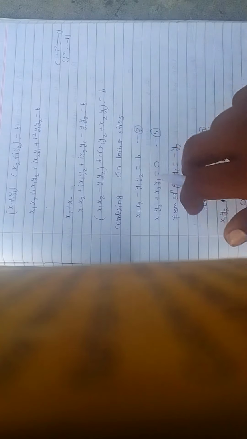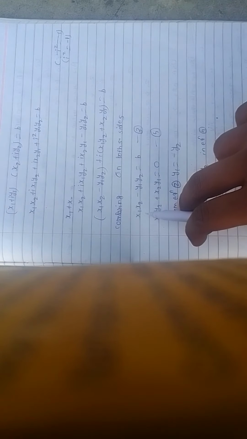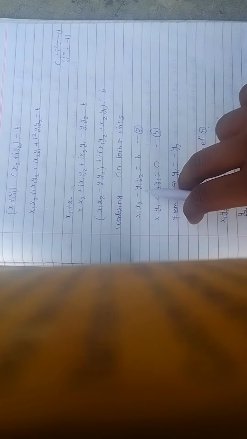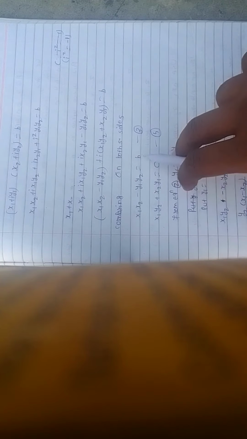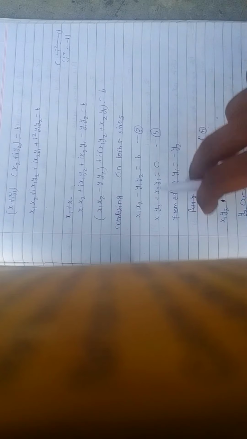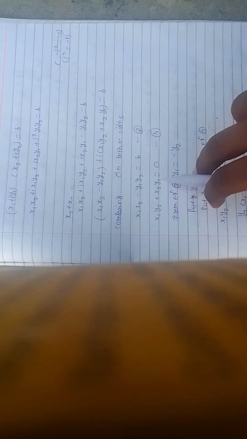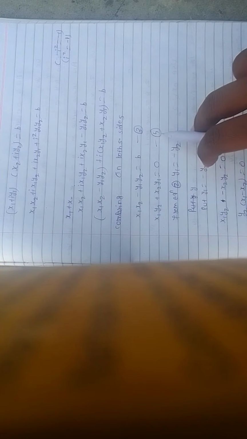We get this, and then comparing on both sides, we get x1 x2 - y1 y2 is equal to b, give the equation number 3, and x1 y2 + x2 y1 is equal to 0, we give the equation number 4.